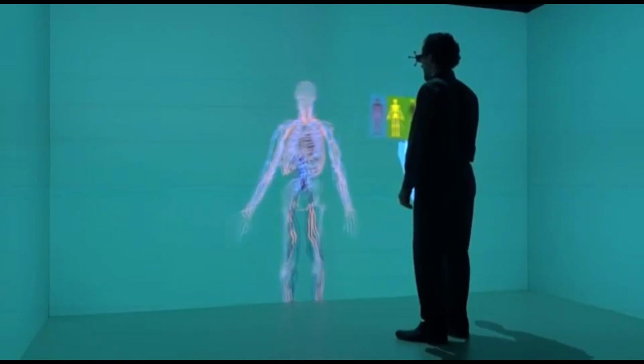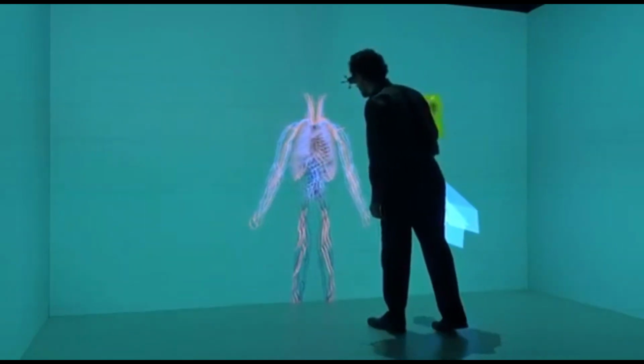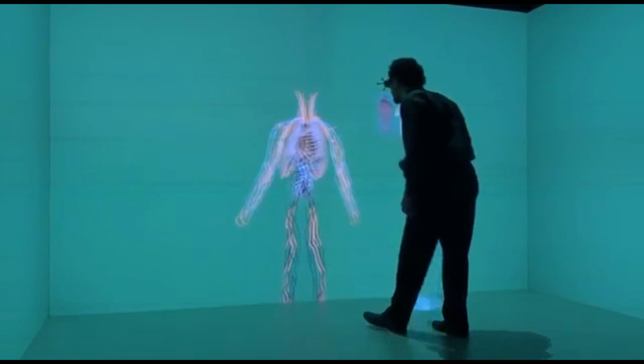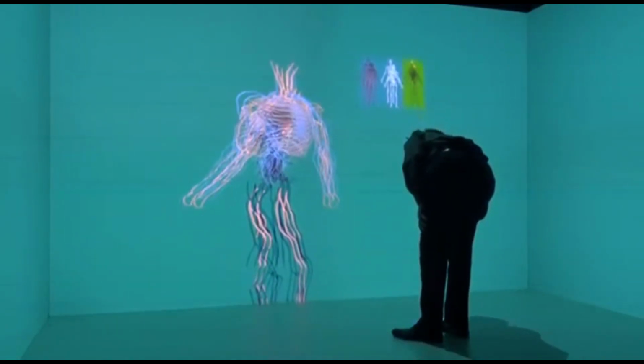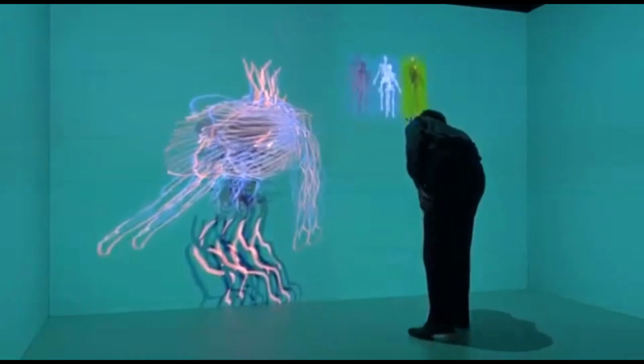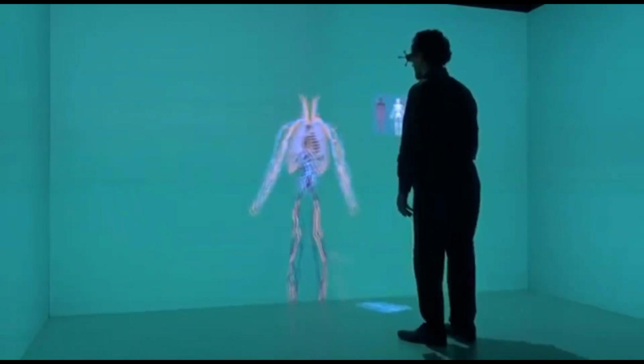And here we have isolated just the circulatory system. The tracking system is constantly adjusting the model in relation to your head movements, and when you are standing in the system and wearing the track glasses, it looks as if you are standing next to the patient.